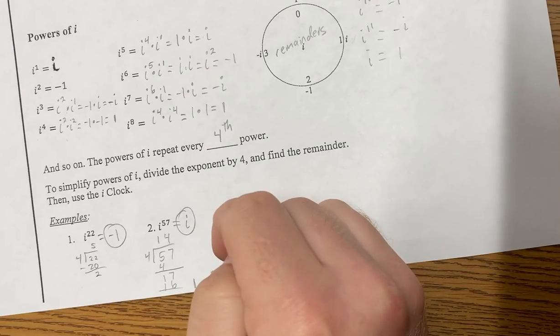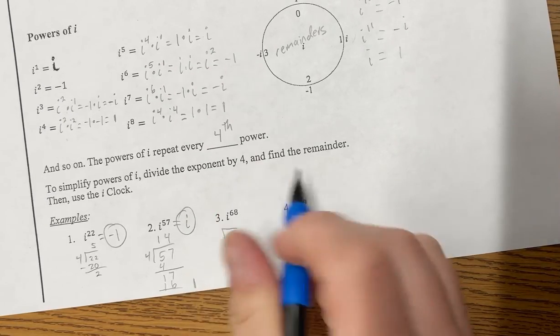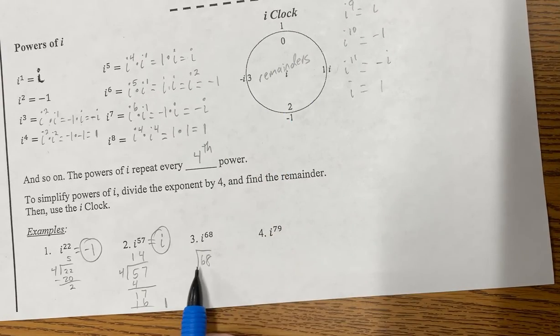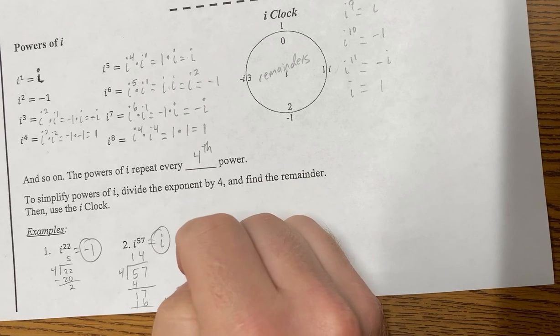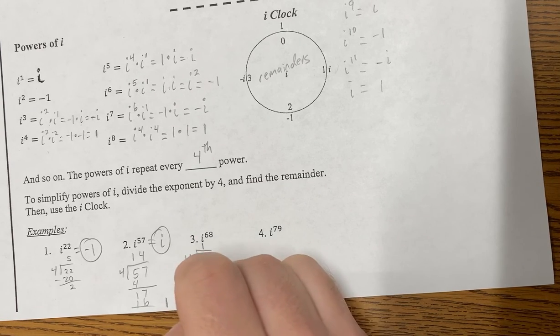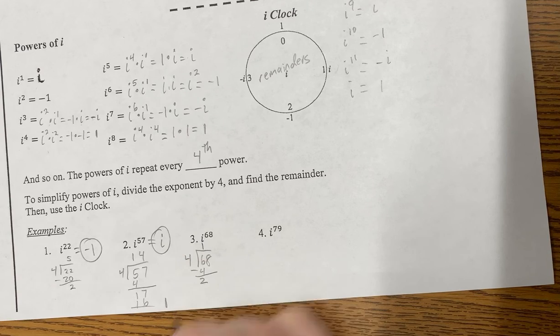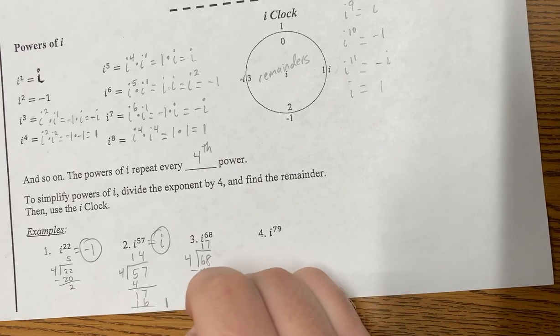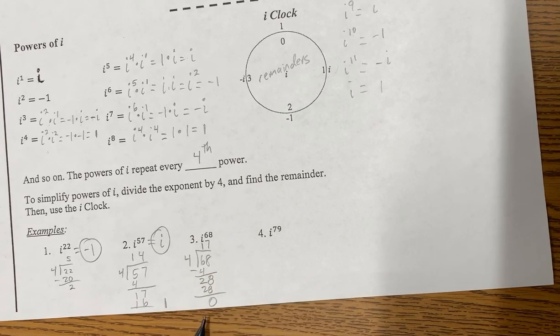i to the 68th. Again, we could count 1, 2, 3, 4, all the way to 68, or we can divide by 4. 4 goes into 6 one time. 1 times 4 is 4. We subtract, we get 2. We bring the next number down. 4 goes into 28 7 times. 7 times 4 is 28. We subtract, we get a remainder of 0.